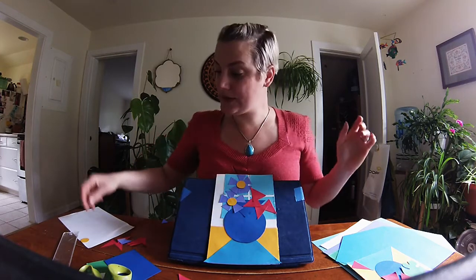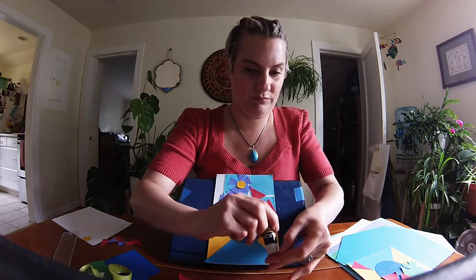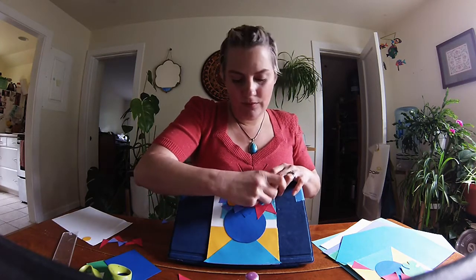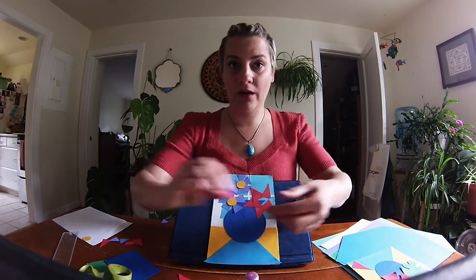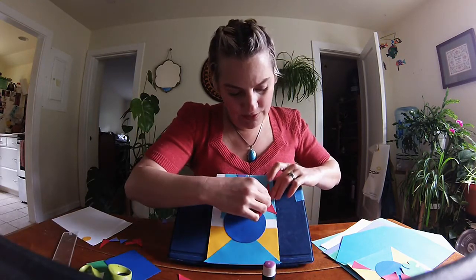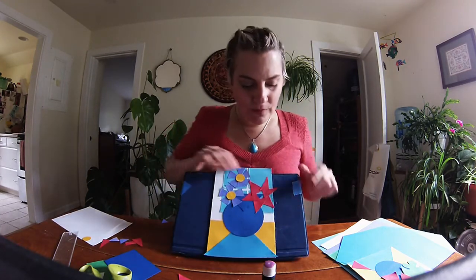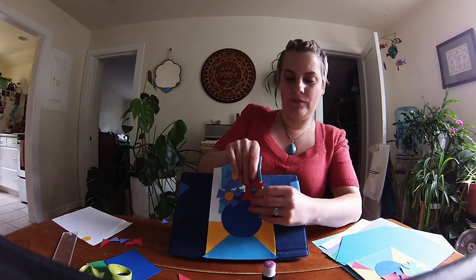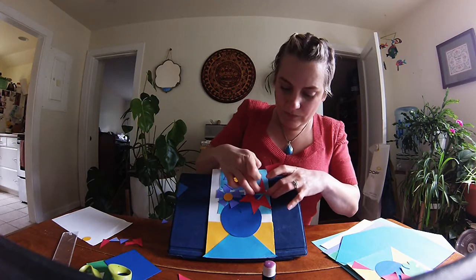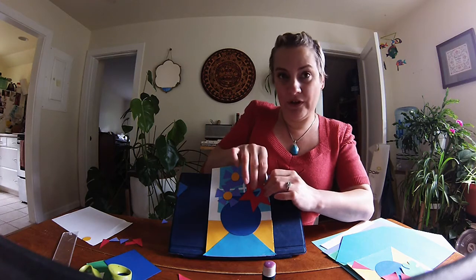My fingers are getting a little bit sticky. Okay, and I'm going to have one petal going off, and so I'll show you what I was talking about. If you wanted to, you could either leave this going off the page, or fold it over the back.